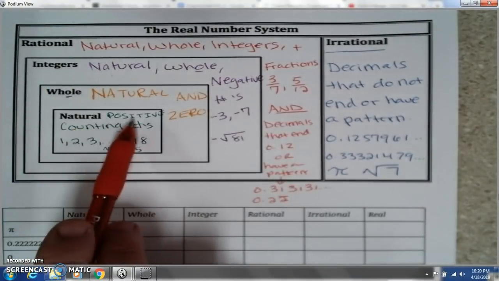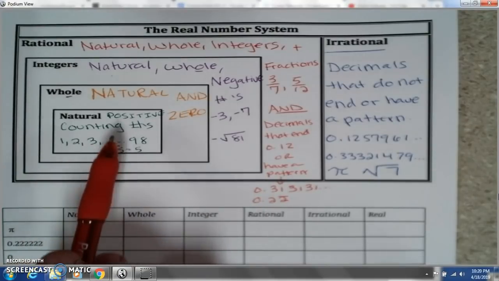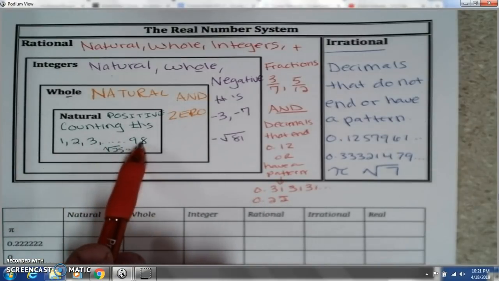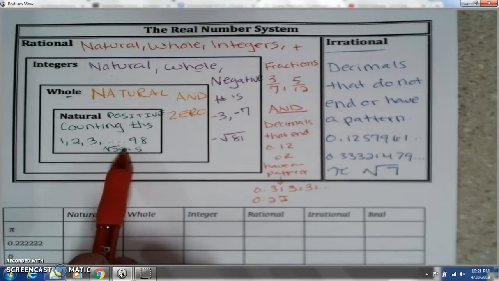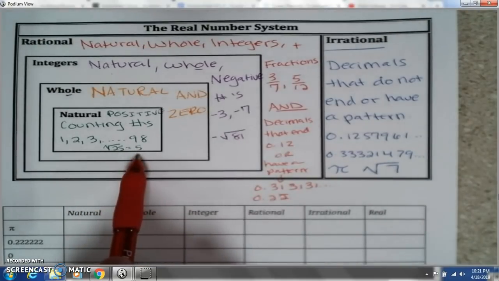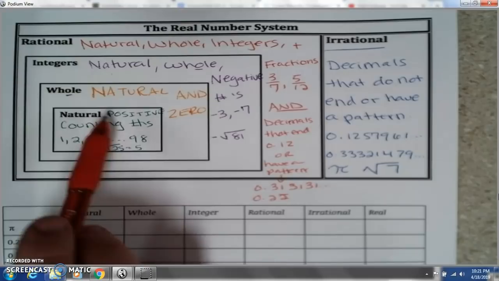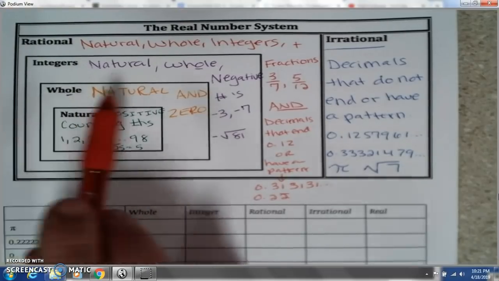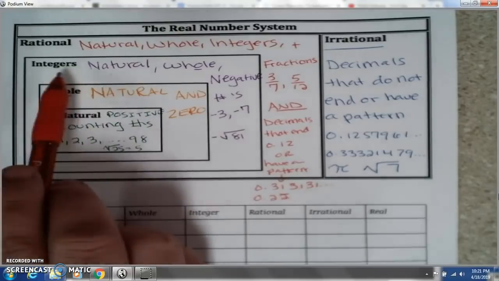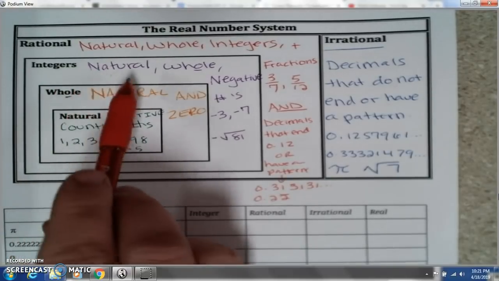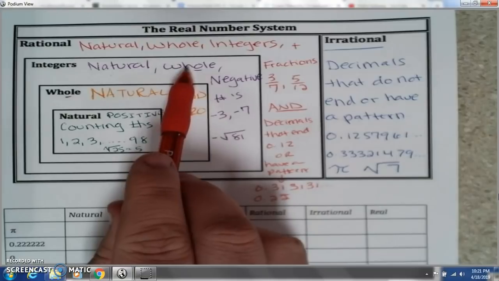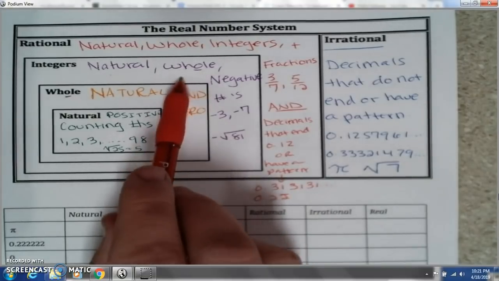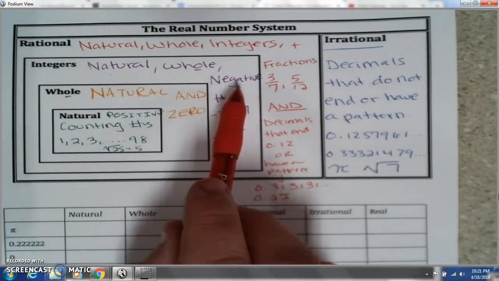Natural numbers only let the positive count numbers in, which could be 1, 2, 3, 98, or like the square root of 25, or 6 divided by 2, because that gives you 3. Whole numbers will allow 0, see the 0 and whole, plus your natural numbers. Integers allow the natural, the positive folks, the not going places, 0, whole numbers, and all the negative Nancy's.